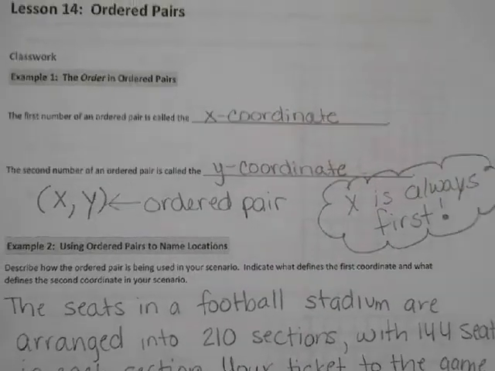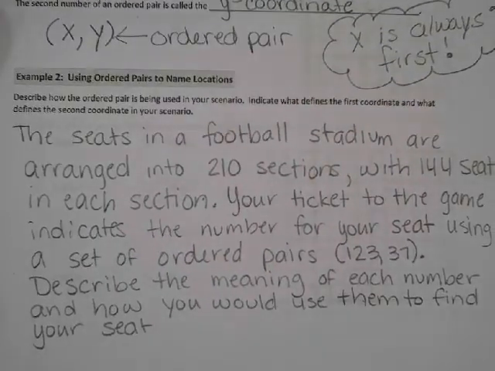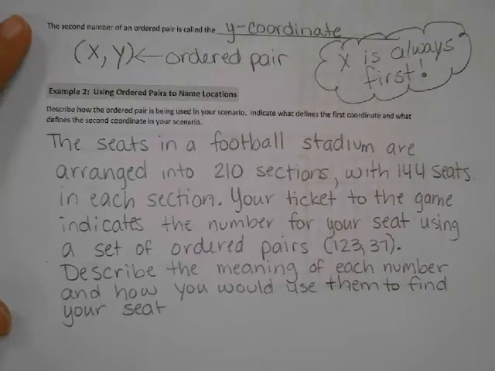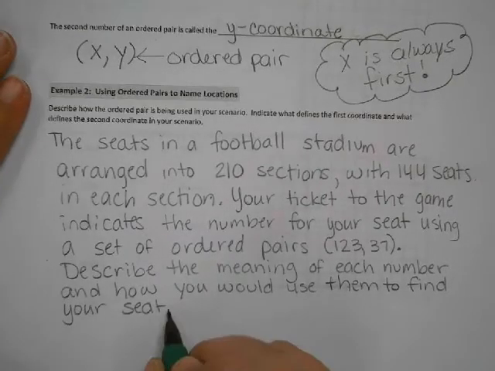Always first. For example 2, I want you to consider this scenario. It says the seats in a football stadium are arranged into 210 sections with 144 seats in each section. Your ticket to the game indicates the number for your seat using a set of ordered pairs, 123, 37. Describe the meaning of each number and how you would use them to find your seat.